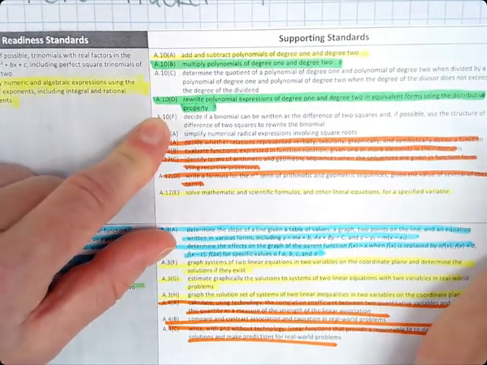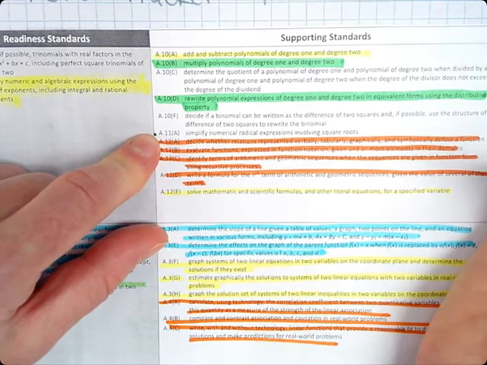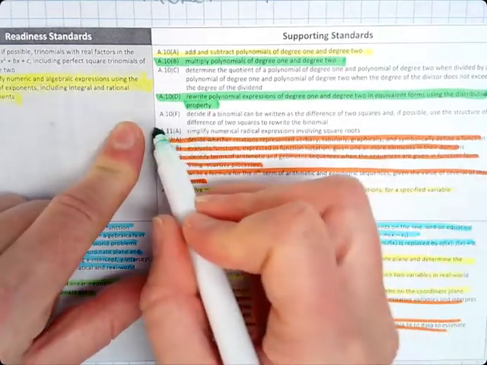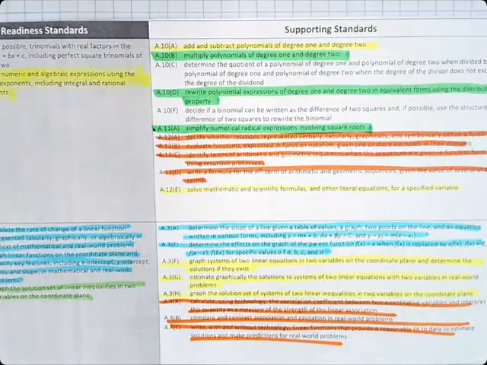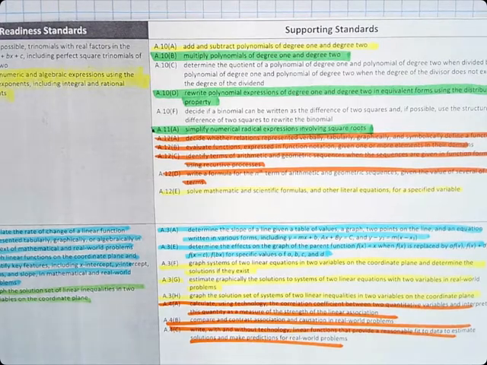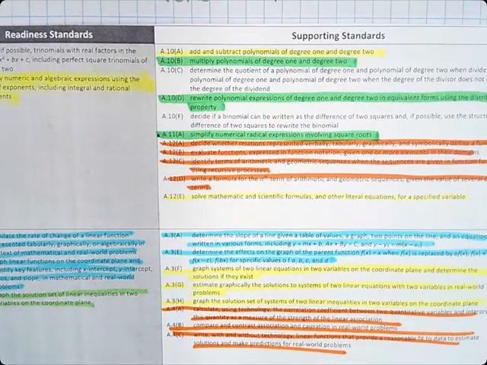Decide if a binomial can be written as a difference of two squares and use a structure of difference of two squares. We have not done that. 11a, simplify radical expressions involving square roots. We have done that. So there are just three that we need to know how to do using the calculator.